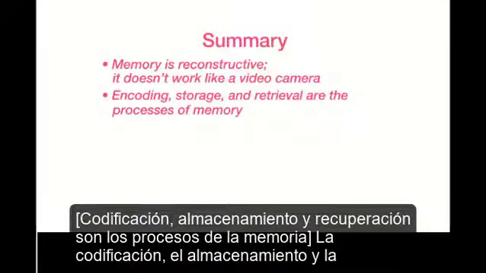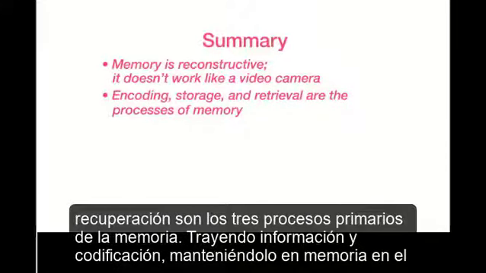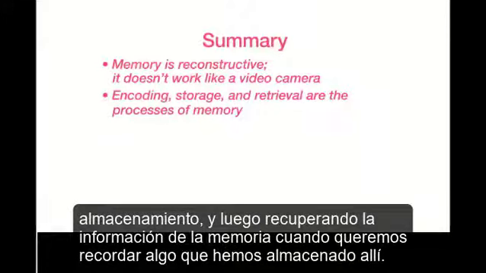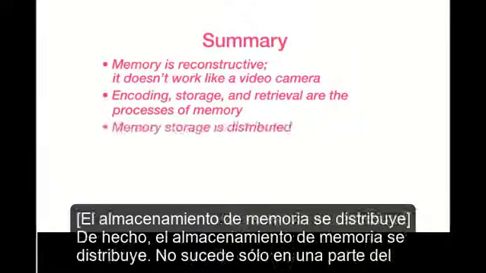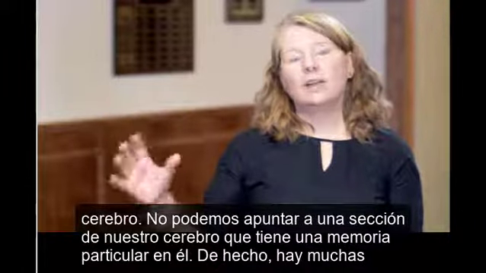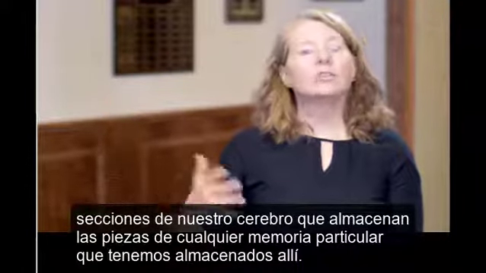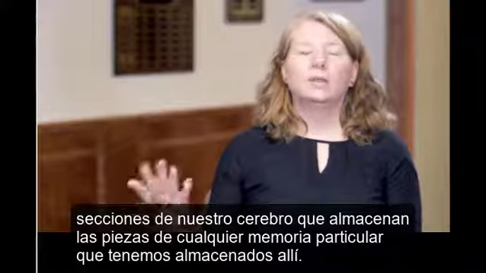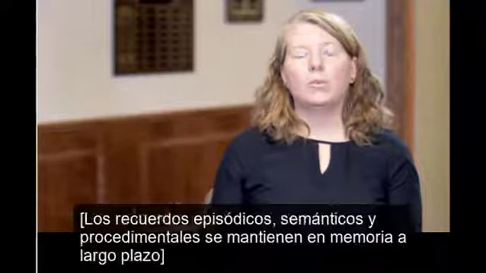Encoding, storage, and retrieval are the three primary processes of memory: bringing in information and encoding, holding it in memory and storage, and then retrieving the information back out of memory when we want to remember something we have stored there. Memory storage is in fact distributed. It doesn't happen just in one part of the brain. We can't point to a section of our brain that has a particular memory in it. In fact, there are lots of sections of our brain storing the pieces of any particular memory that we've got stored there.